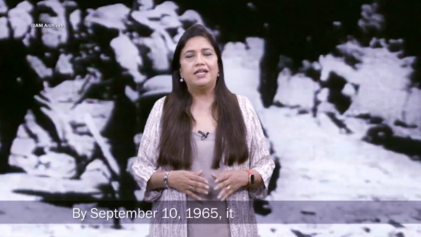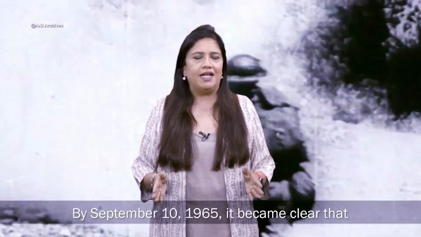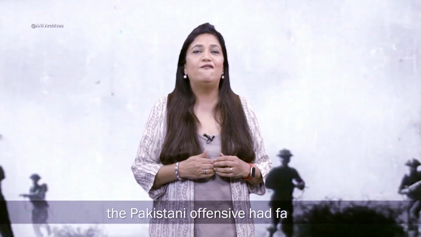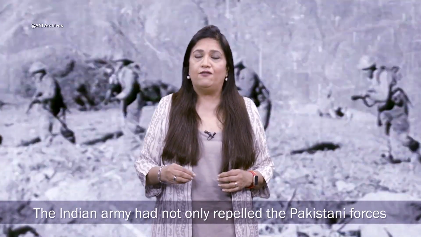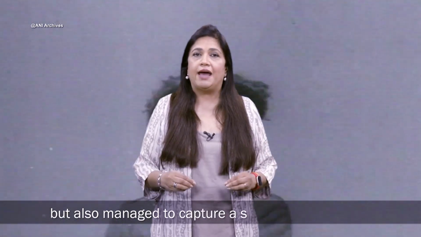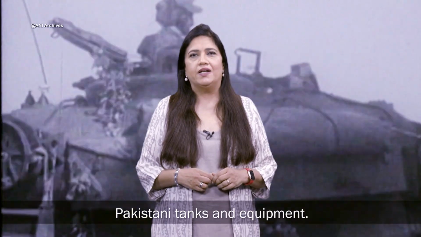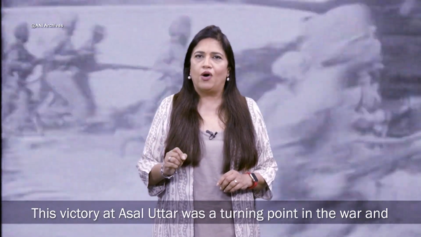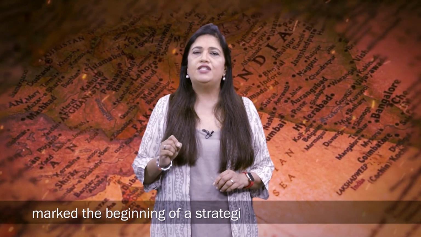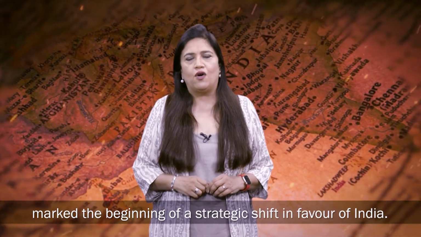By September 10, 1965, it became clear that the Pakistani offensive had failed. The Indian Army had not only repelled the Pakistani forces but also managed to capture a significant number of Pakistani tanks and equipment. This victory at Asal Uttar was the turning point in the war and marked the beginning of a strategic shift in favor of India.